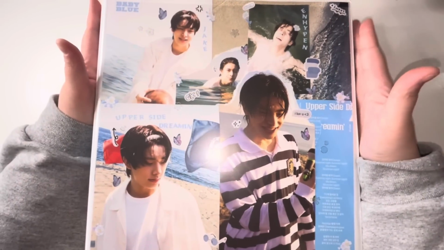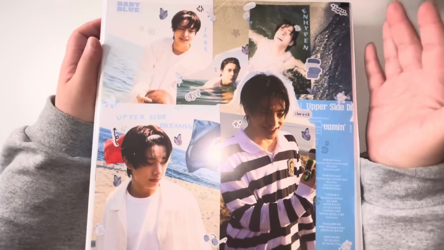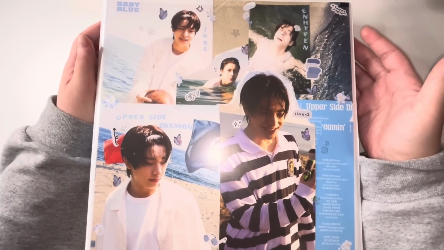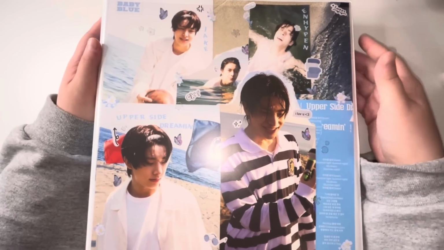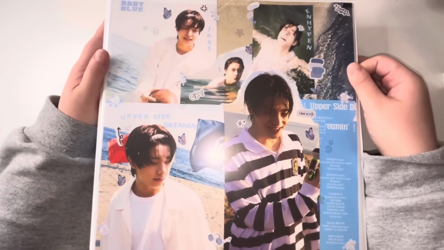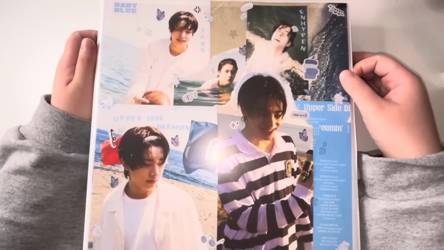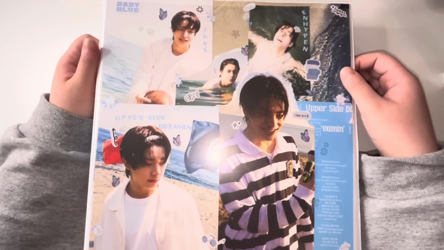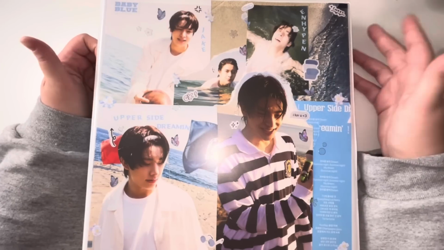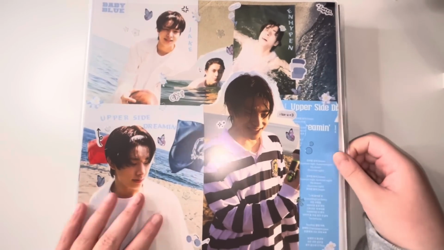Okay, here is my big boy group binder. This houses Anteem, Enhypen, and P1Harmony. They are all in this binder. I just made Enhypen the cover because I had more extra Enhypen albums. I'm not in love with this cover. It may change once I get more albums, but we'll see. But that's what it looks like for now.